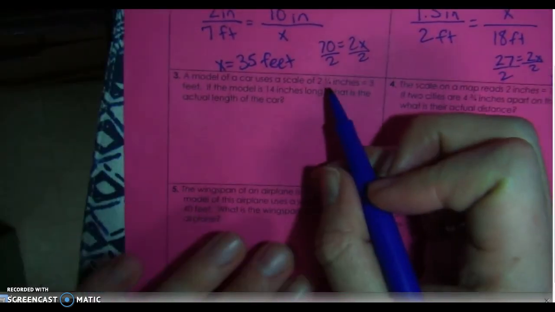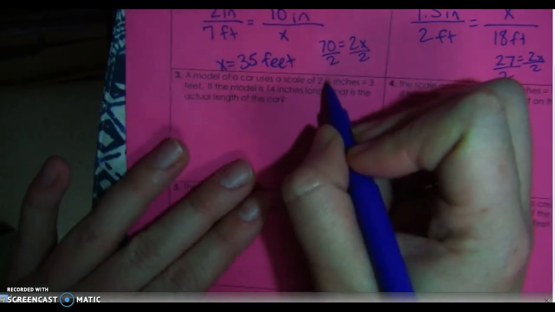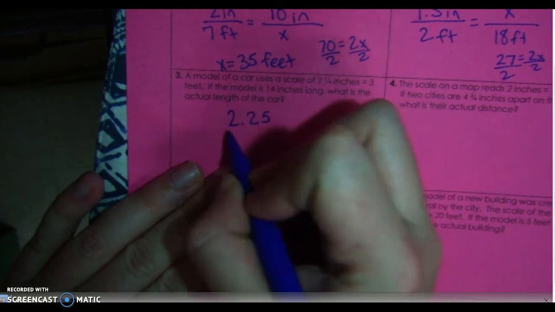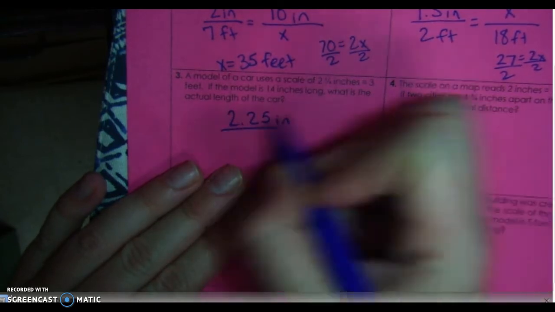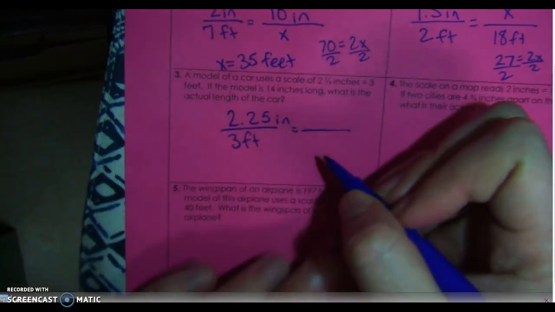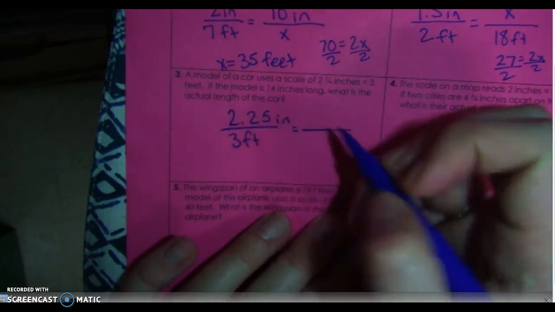A model of a car uses 2 1/4 inches for 3 feet. A fourth comes out to be a really nice decimal. So it comes out to be 2.25 inches and 3 feet. Notice how I'm putting a label. Labels will help us figure out where we're going to go with the missing piece. The model is 14 inches. So model, remember, goes up top.